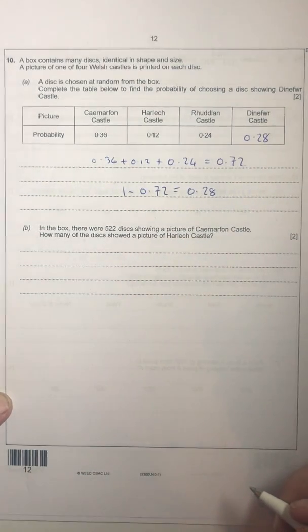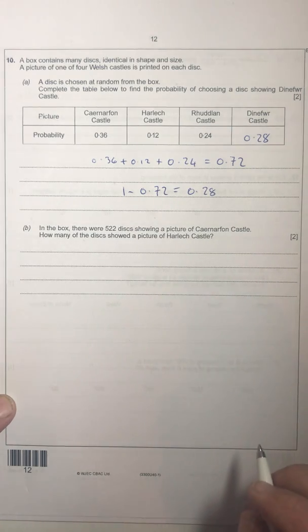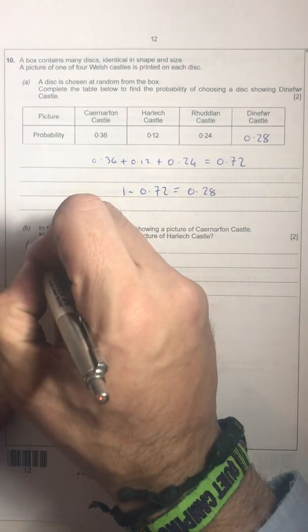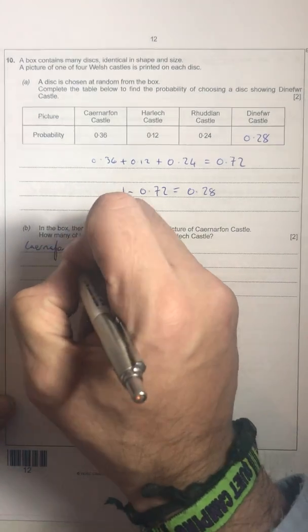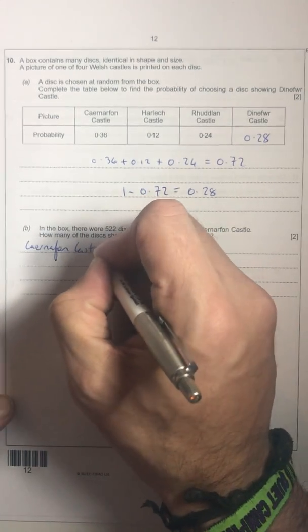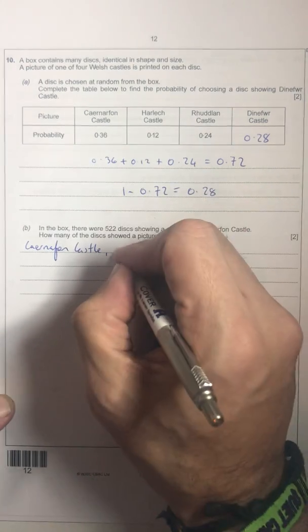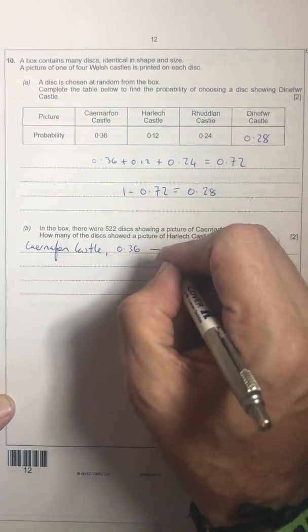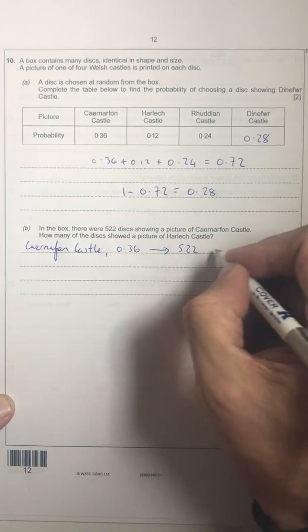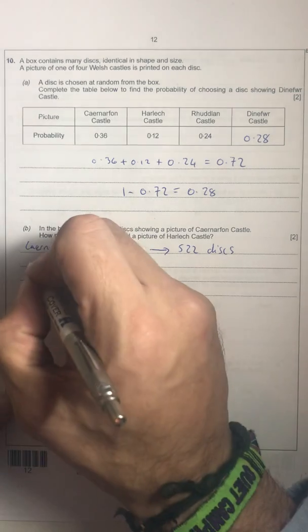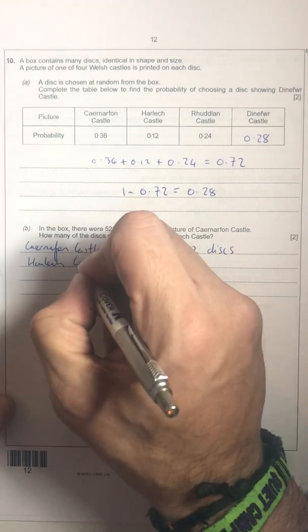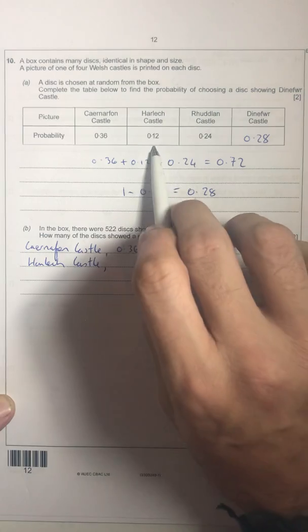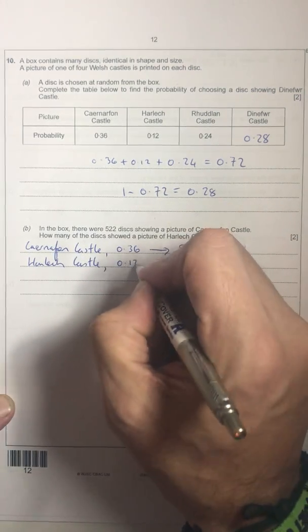Okay, in part B, it says in the box there were 522 discs showing a picture of Carnarvon Castle. How many of the discs showed a picture of Harlech Castle? So the probability for Carnarvon Castle is 0.36, and that gives us 522 discs. So the probability for Harlech Castle, as you can see from the table, is 0.12.